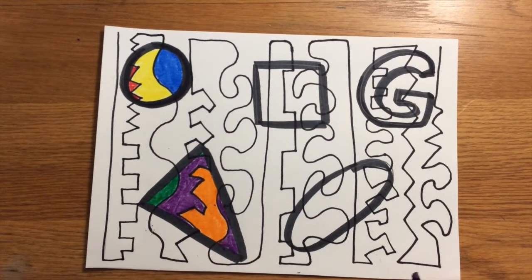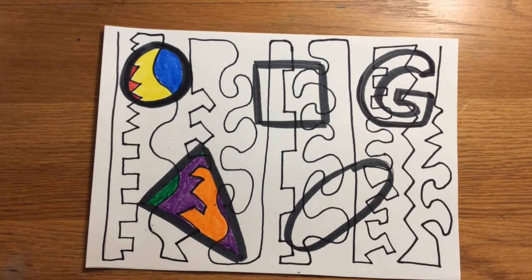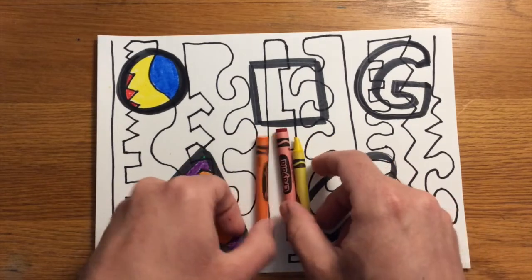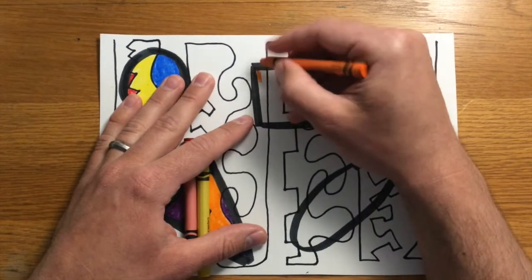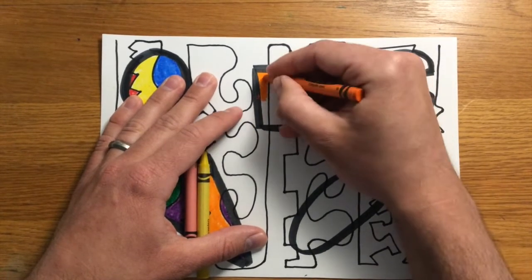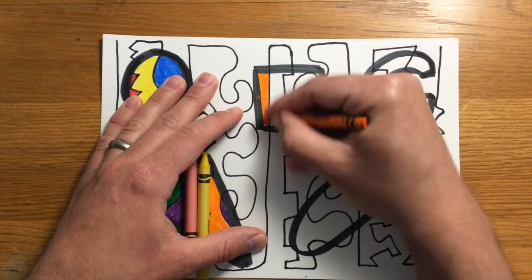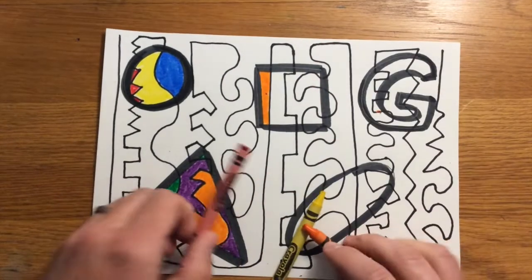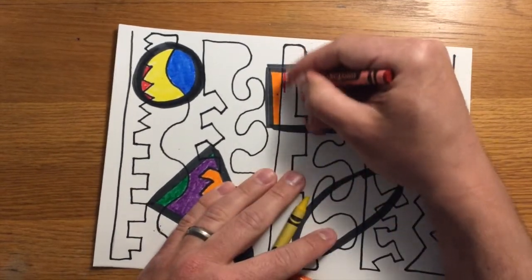All right, up next is the square. I'm going to switch to warm colors. So using those same color wheel colors, I'm going to go to red, orange, and yellow. These are the warm colors. Think of something hot like fire, lava, the sun. You would usually use warm colors to color or paint that kind of subject matter.